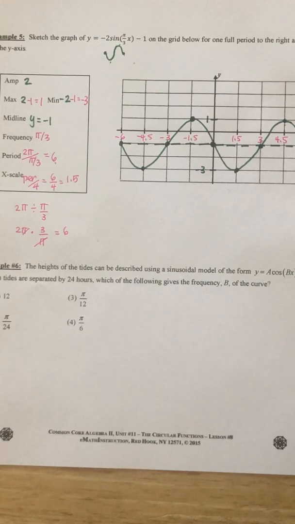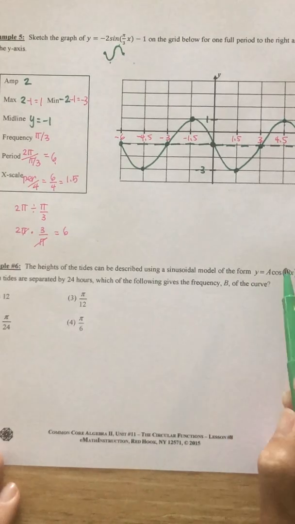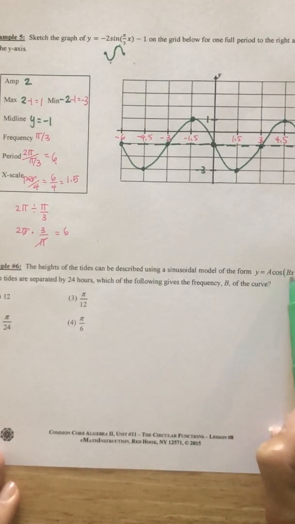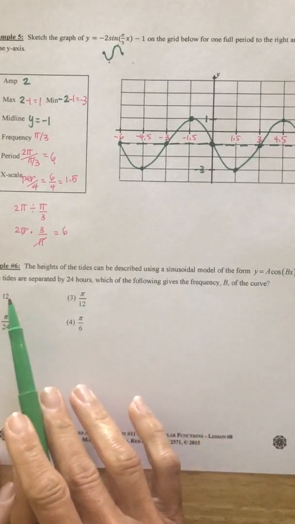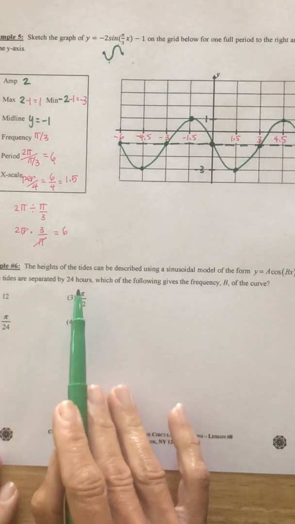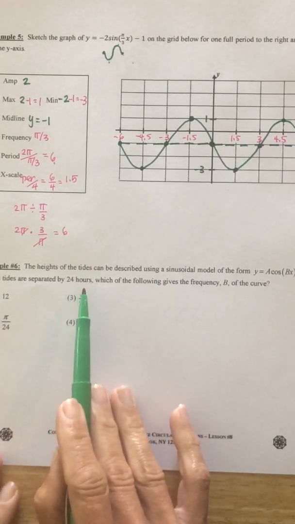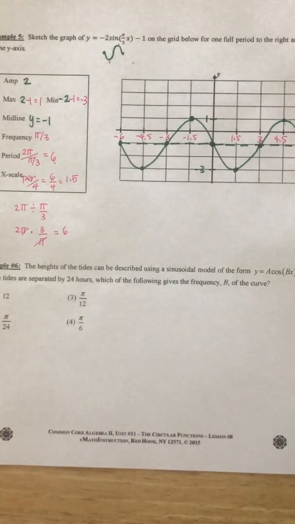Multiple choice question. The heights of the tides can be described using this format here. So it's a cosine curve, your A, your B, your C. Now, high tides are separated by 24 hours. All right, what would give the frequency of the curve?